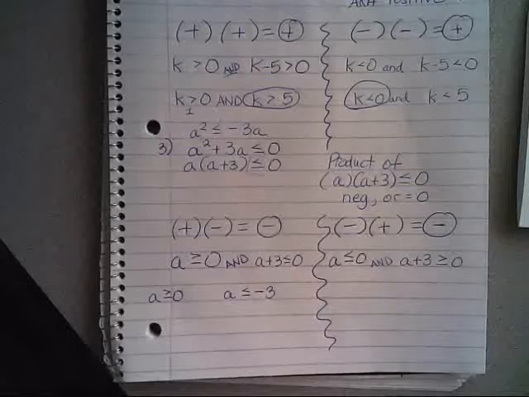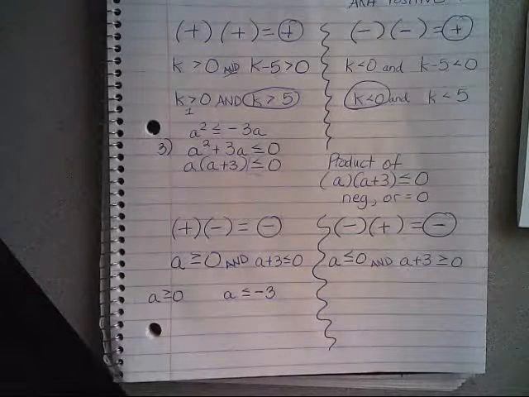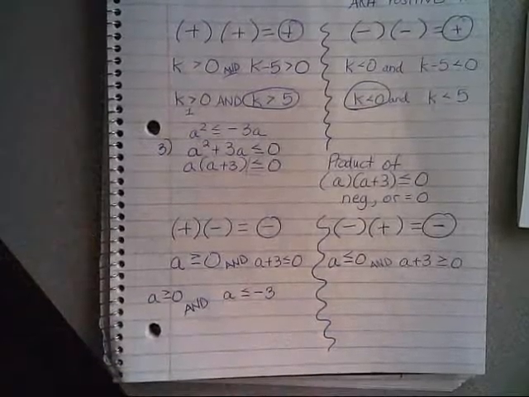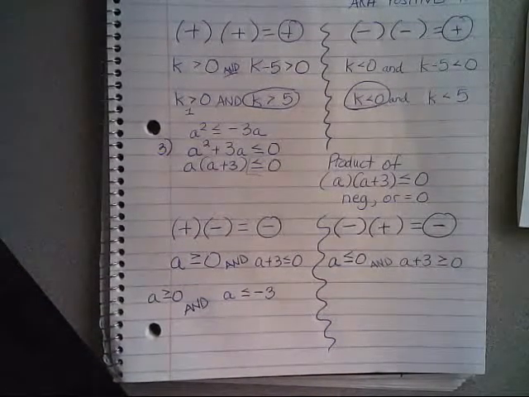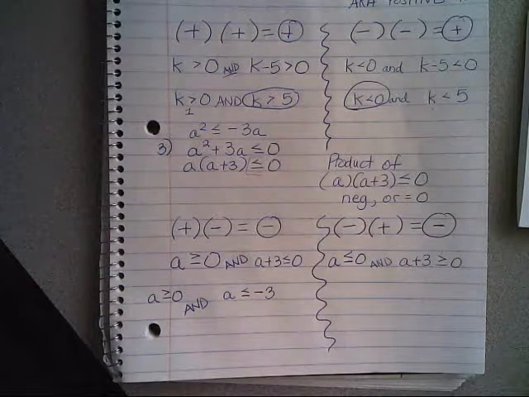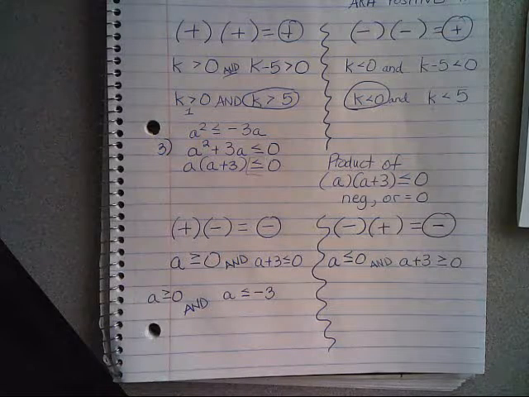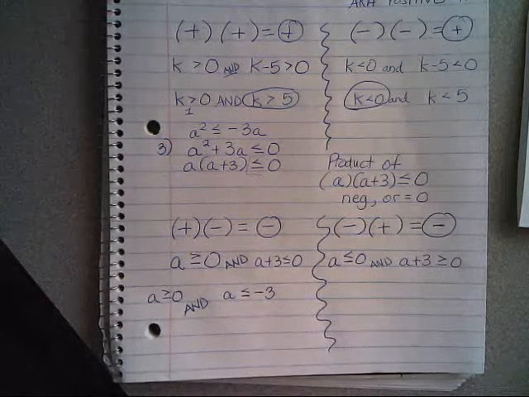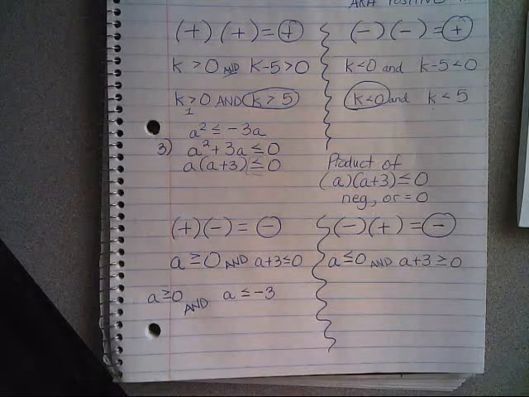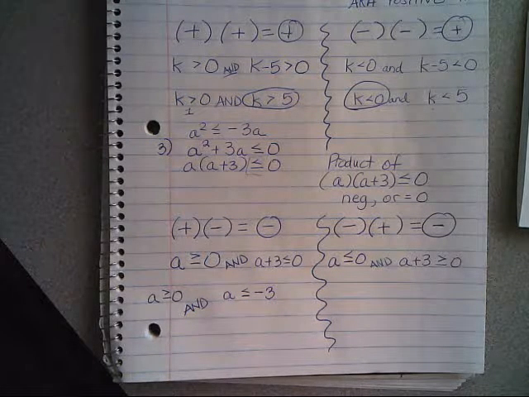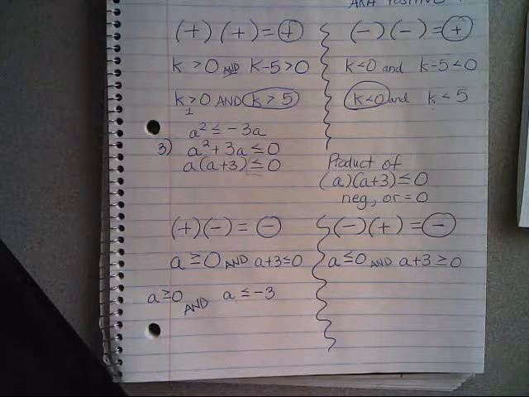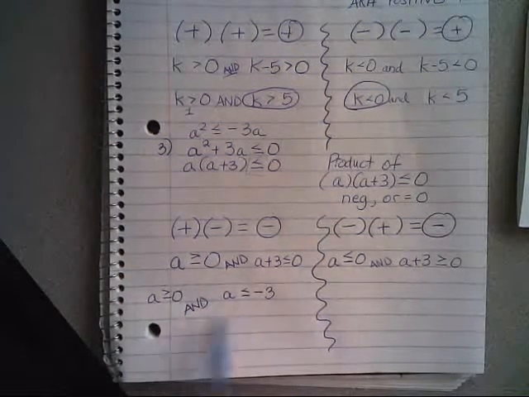What do you guys think of that? Can something be both bigger than 0 but smaller than negative 3? Give me a number bigger than 0. 2. Is it smaller than negative 3? No. Give me another number bigger than 0. Is it smaller than negative 3? Are there any numbers in the known universe that can make this true?